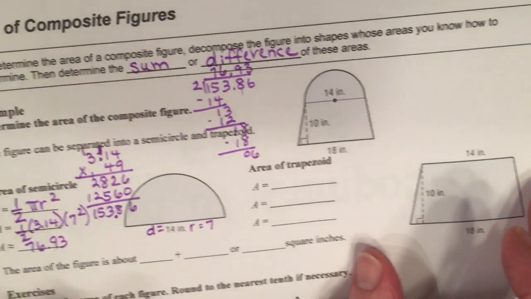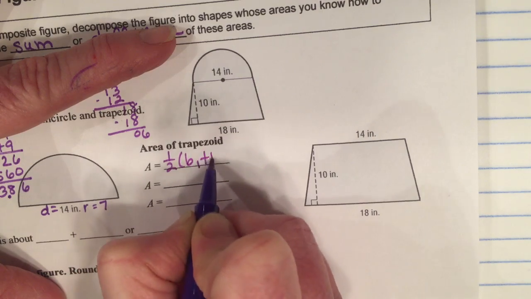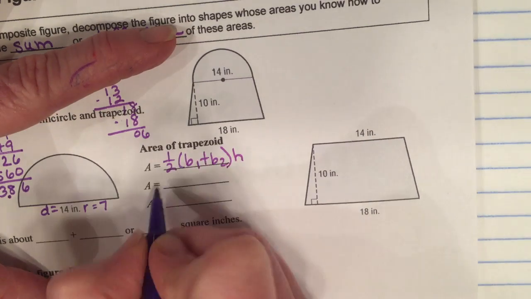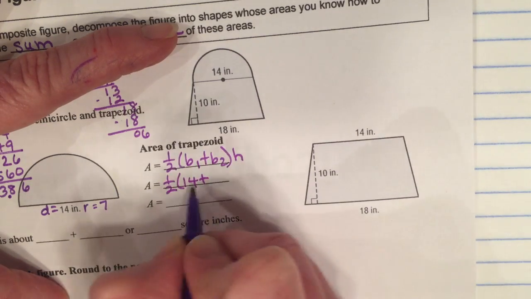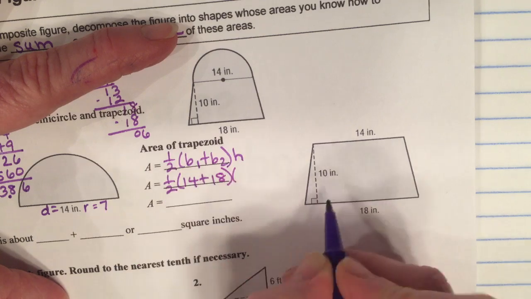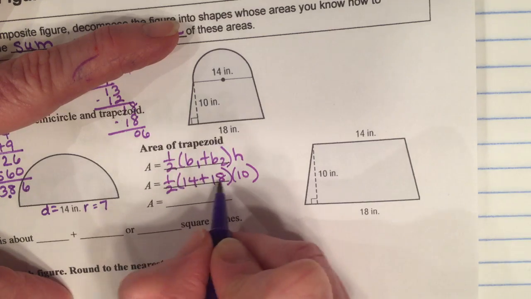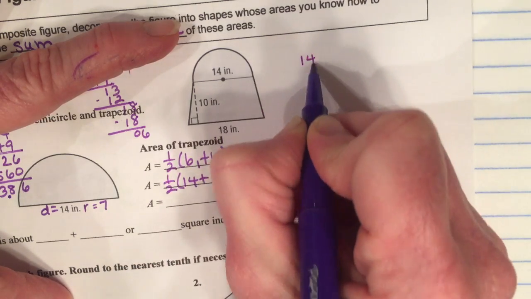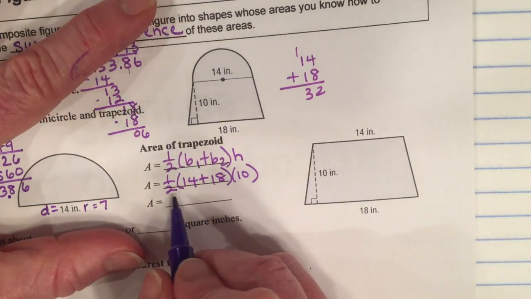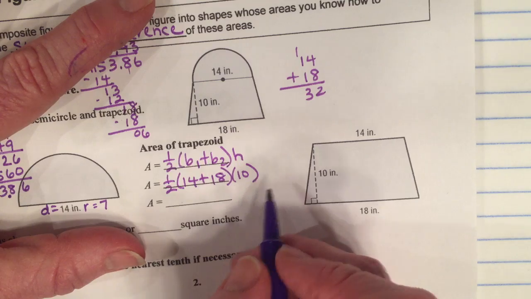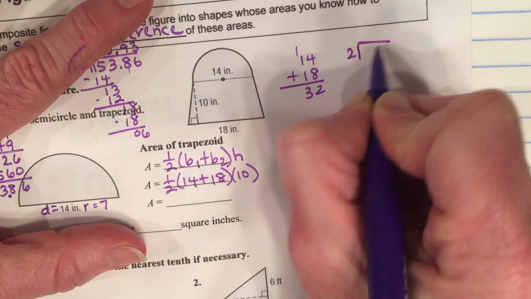And so then if I go over here and look at the trapezoid, I'm going to start with my formula, 1/2 of the sum of the bases, base 1 plus base 2 times the height. So I can plug in base 1 is 14, base 2 is down here, 18. The height is making a right angle with the base, so that would be 10. And then I would start with my parentheses, so 14 plus 18 is 32. And then I have a choice here. I can do half of 32 and then multiply by 10, or I can multiply by 10 first and then do half of that. I'm going to go ahead and do half of 32 first.